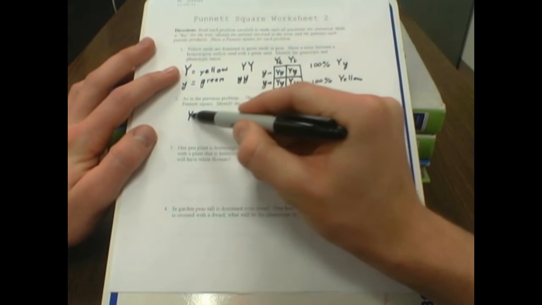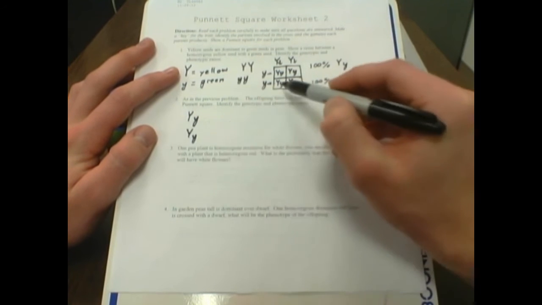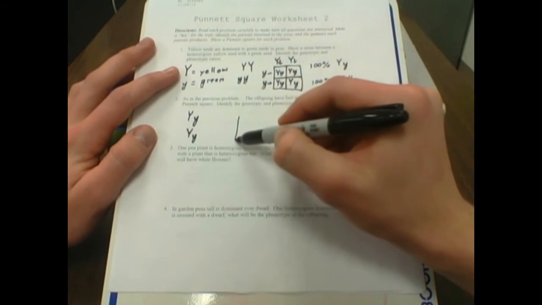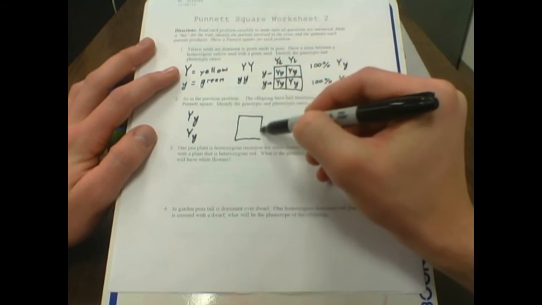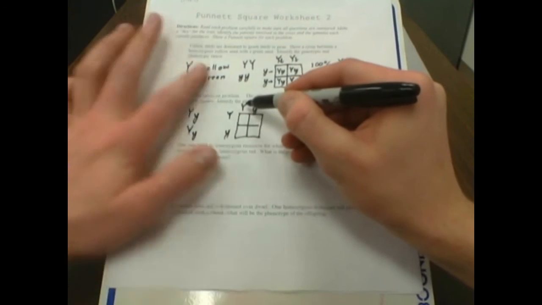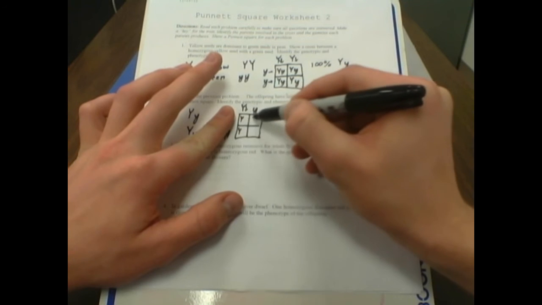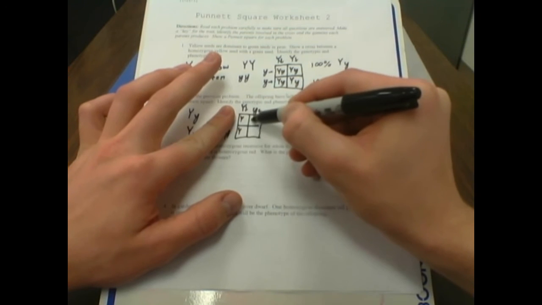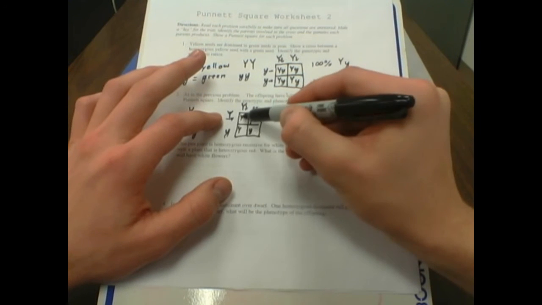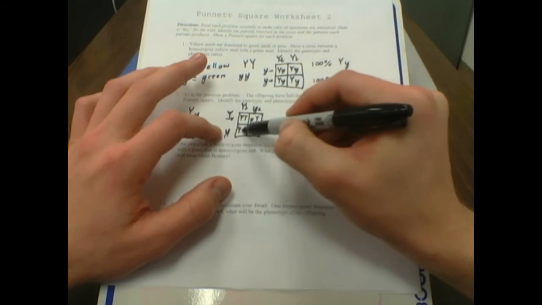The parents now, we know one is going to be big Y, little y, and another one is going to be big Y, little y, because we took 2 random kids out of this group, and they all have the same. Then to make a Punnett square, we copy this capital Y down. We copy this lowercase y down. We copy a capital Y across. We copy a lowercase y across.